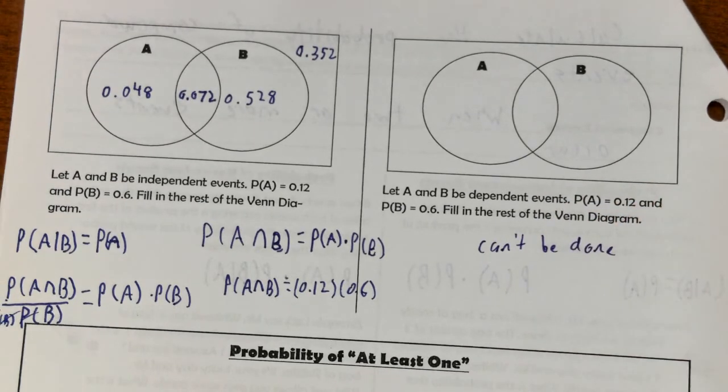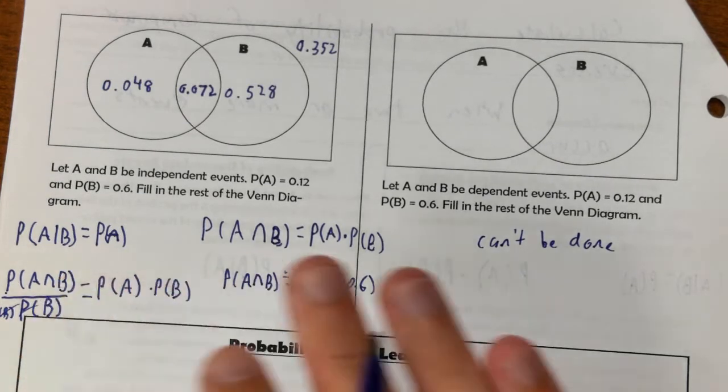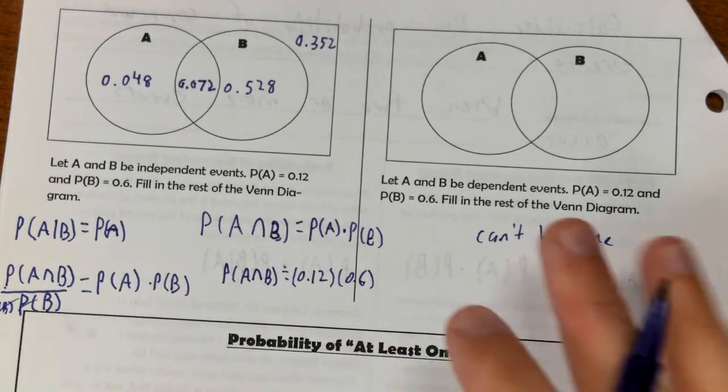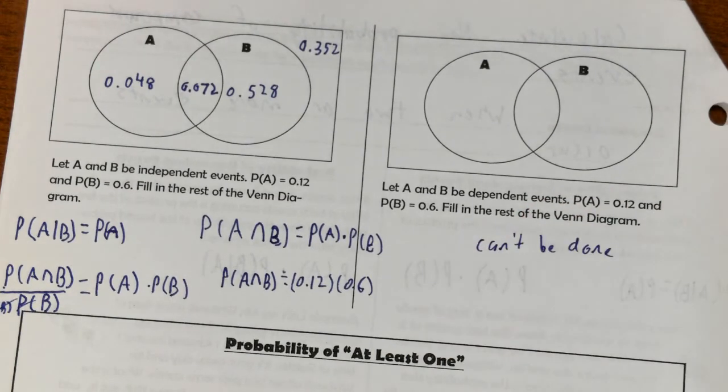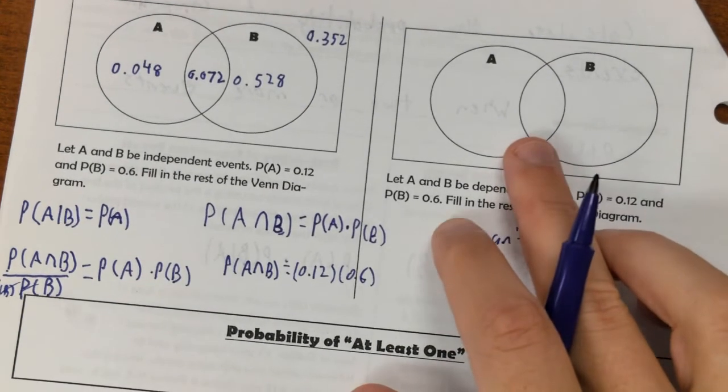We would need to know either that they're independent events or that they're mutually exclusive events for us to be able to fill in a Venn diagram with just the probability of A and B. Because we don't know what's going to go into that middle.